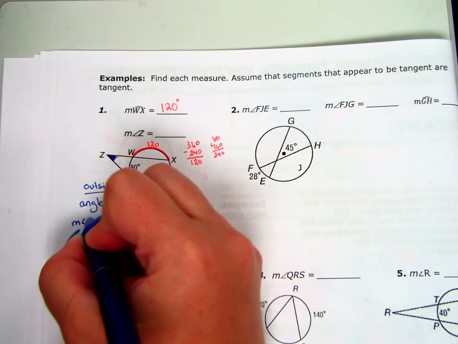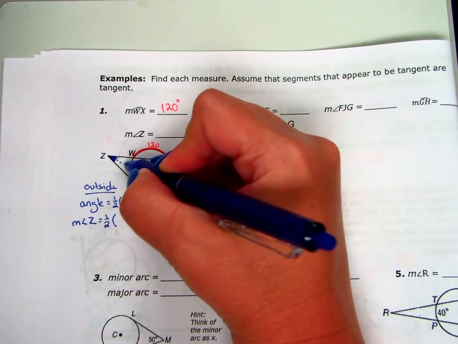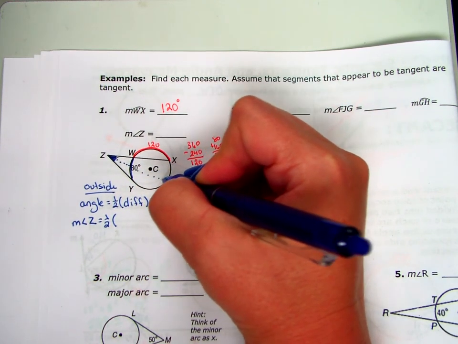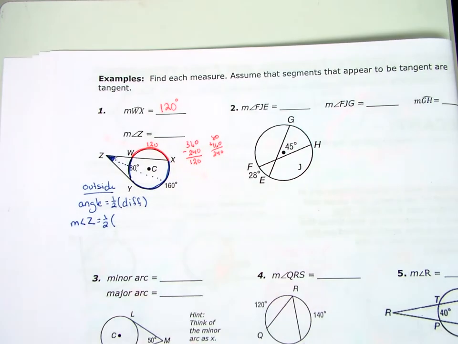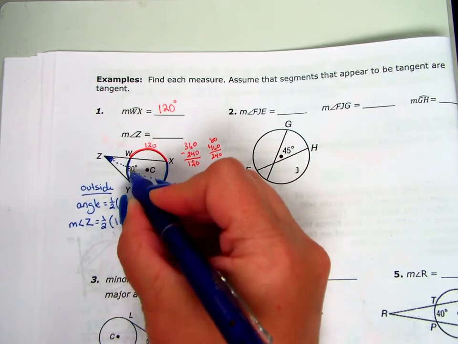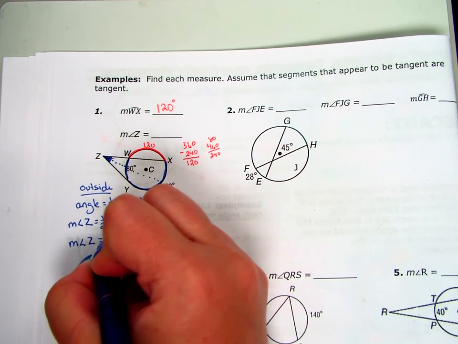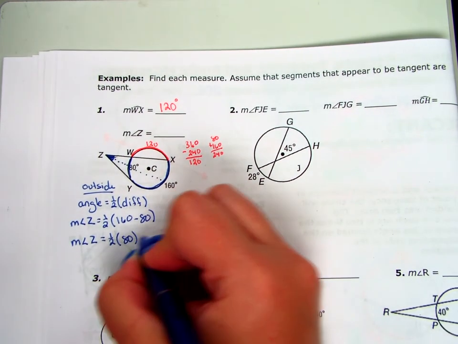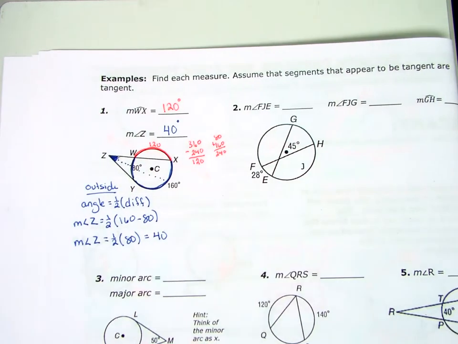So that angle, angle Z, is 1/2 the difference of the two intercepted arcs. So as I come out of angle Z, I hit WY, and then as I keep coming out, I hit XY. We always put the bigger of the two arcs in first, so we get a positive number. So my two arcs are 160 and 80. So the measure of angle Z is 1/2. What's 160 minus 80? 80. And half of 80 is 40. That's it.